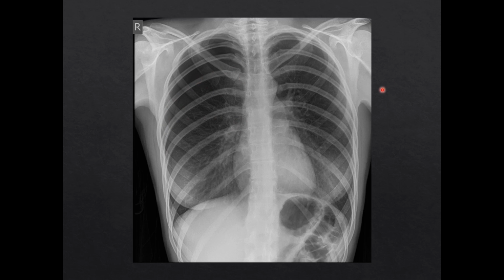Now, it's important to note that this is primarily true for an erect chest x-ray. If the patient weren't seated but were laying supine, then the air, instead of accumulating up in the apex, would accumulate in the anterior chest. And what that can often look like are these deep costophrenic angles on both sides.